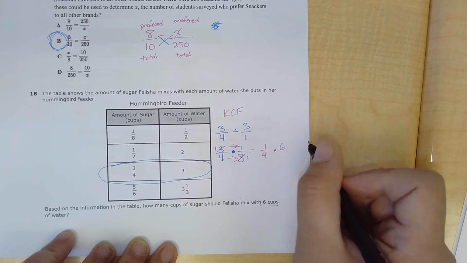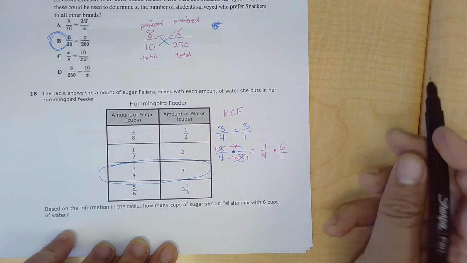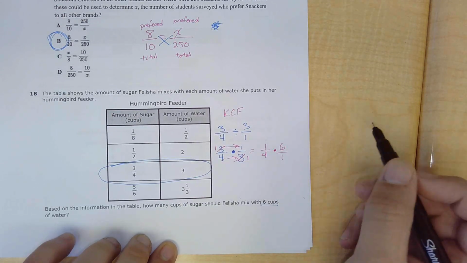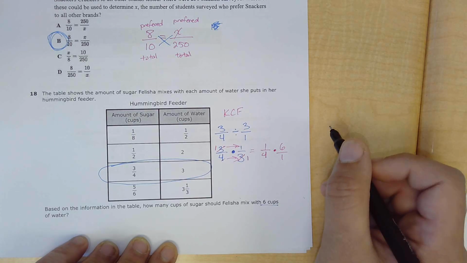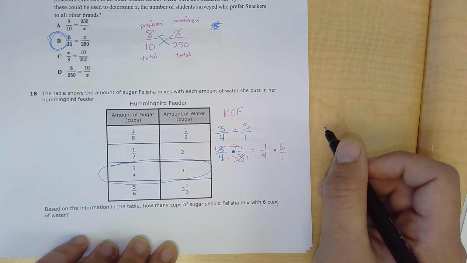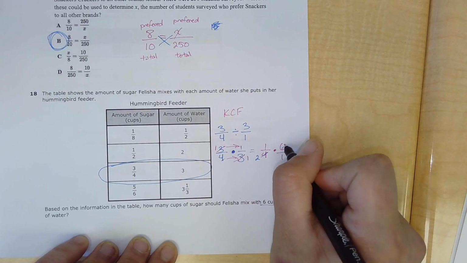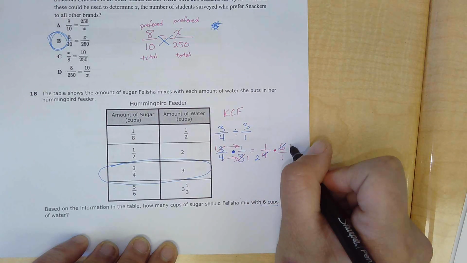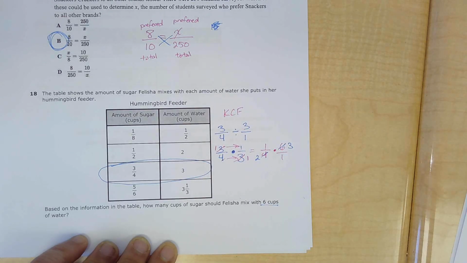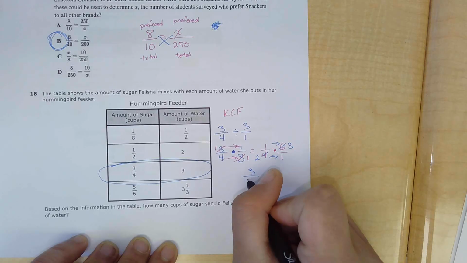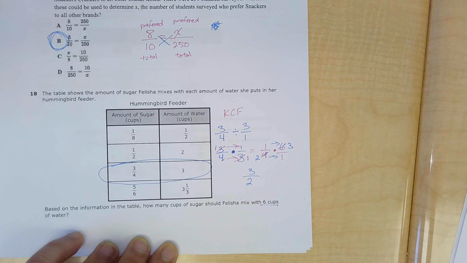Keep in mind that that's always over 1. Now, 6 and 4 share a common factor of 2. That is 3. And when we multiply straight across, we should end up with 3 over 2, which of course is an improper fraction.